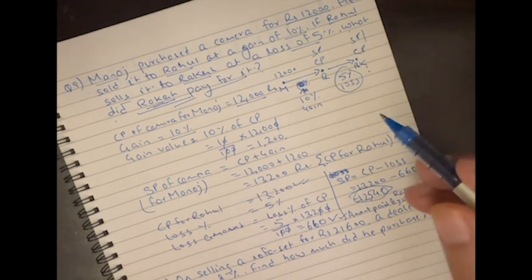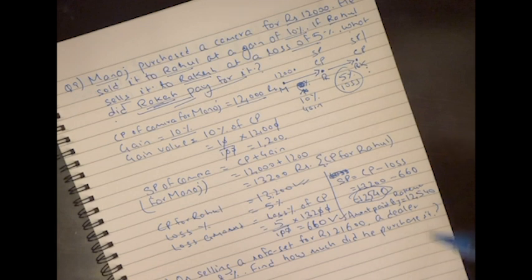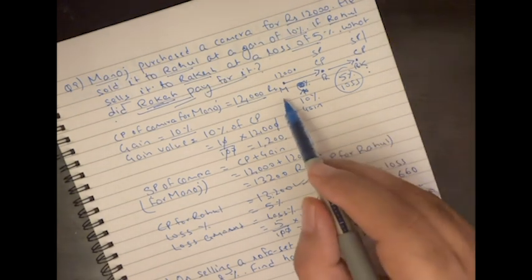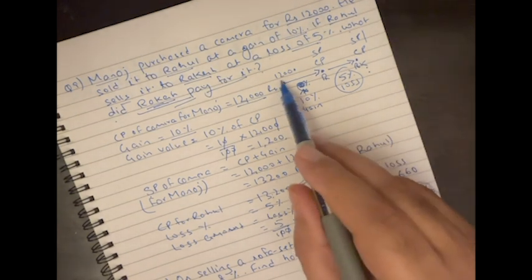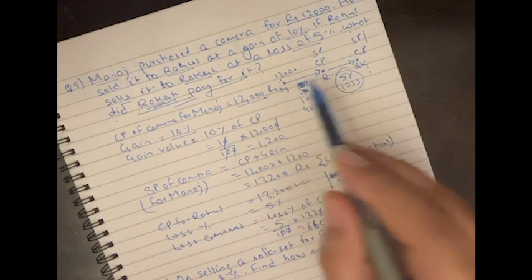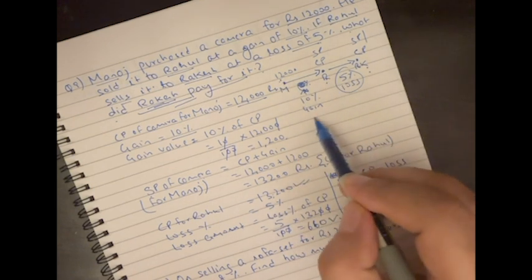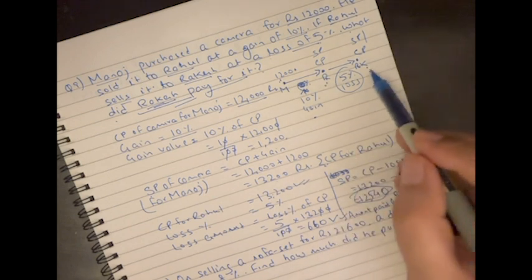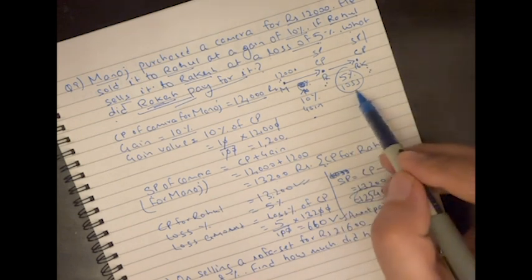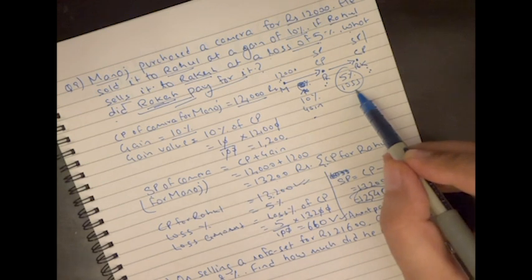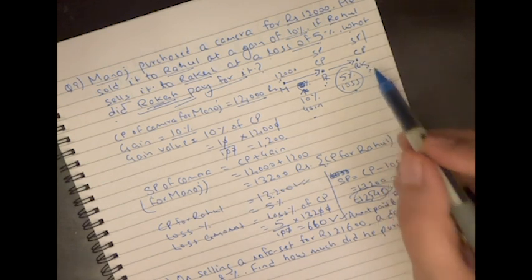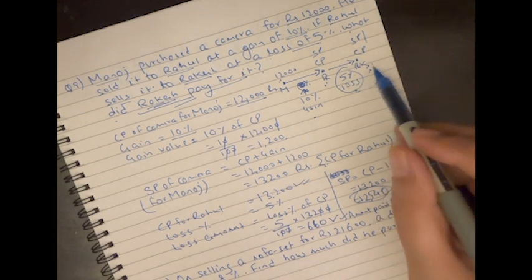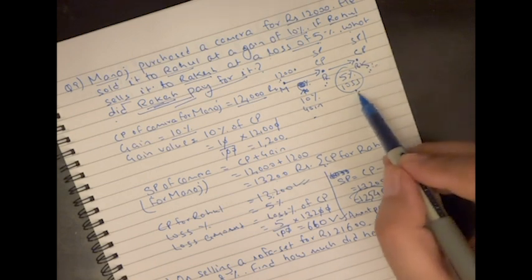And I'll quickly recap what we have done in this particular question. Manoj purchased a camera at rupees 12,000. He sold it to Rahul at a gain of 10%. Rahul further sold it to Rakesh at a loss of 5%, and we were asked to find out what is the cost price for Rakesh, or what Rakesh paid for this particular camera.